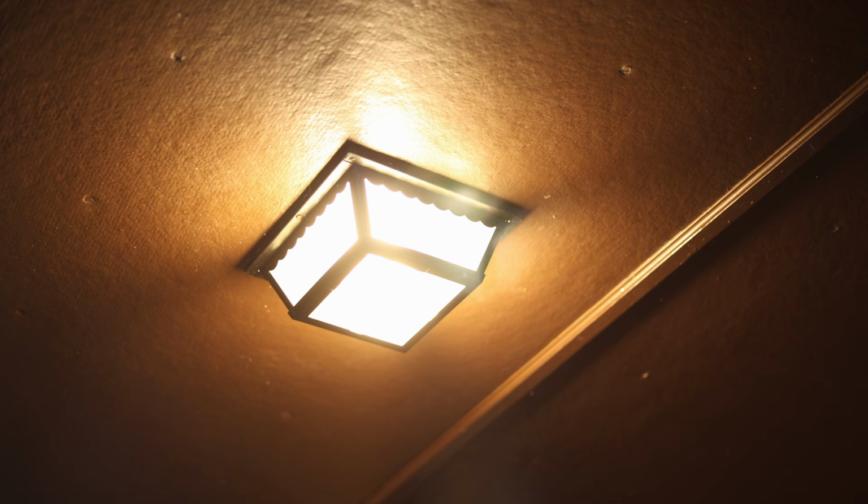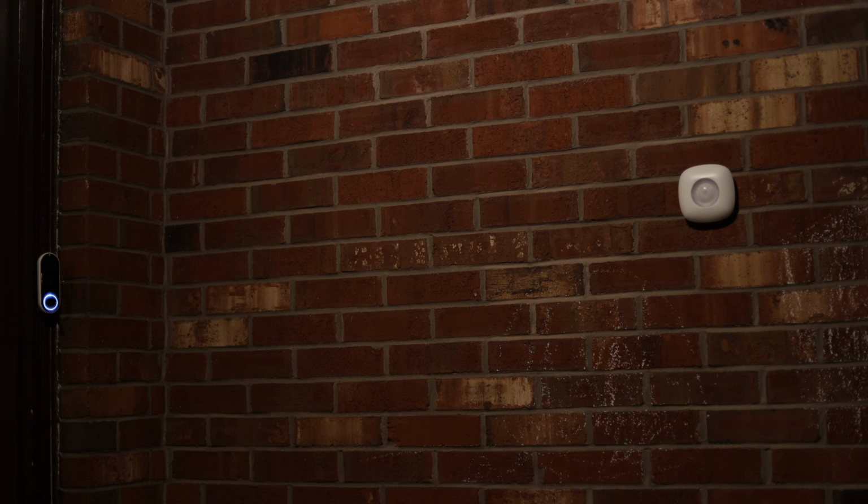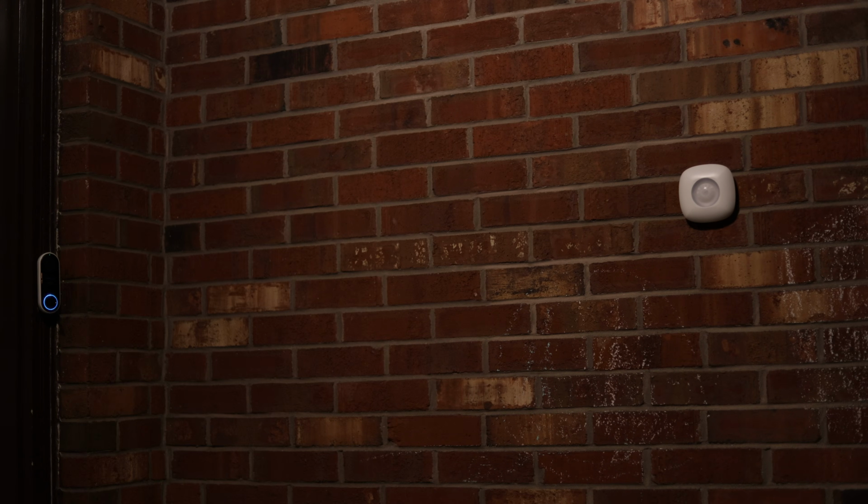Great, as expected, the front porch lights turn on right before sunset, and turn off at 4 AM. Likewise, when the motion sensor detects motion between 4 AM and sunrise, the lights are turned on for 5 minutes.